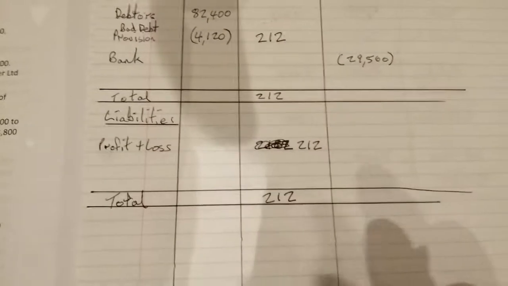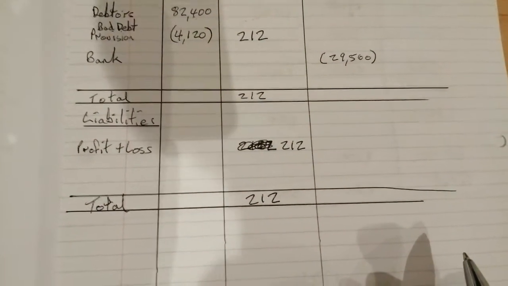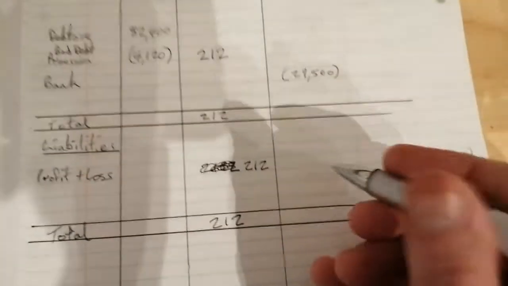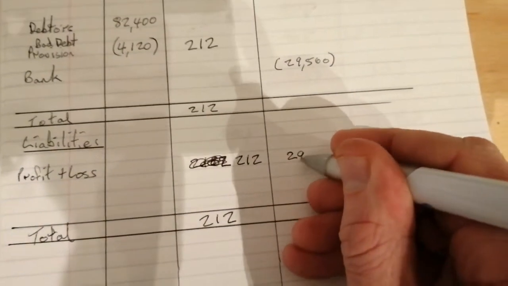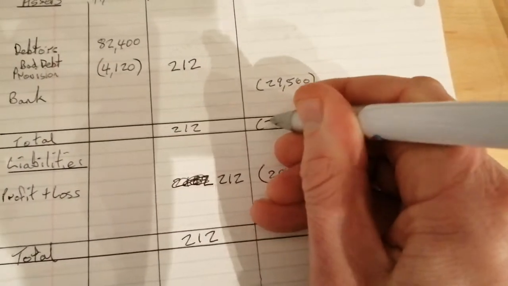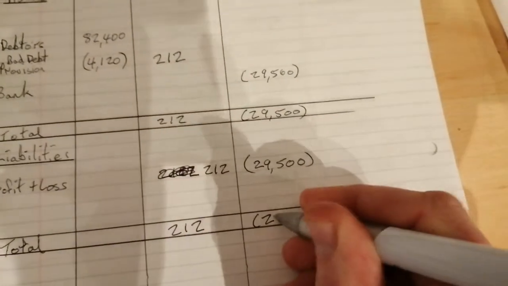And simply, where does that money come from? It comes off your profit. You take a portion of your profit and you give it to your shareholders in the form of dividends. So it reduces your retained profit. So this is also minus 29,500. And so your totals are both the same. Minus 29,500, minus 29,500.